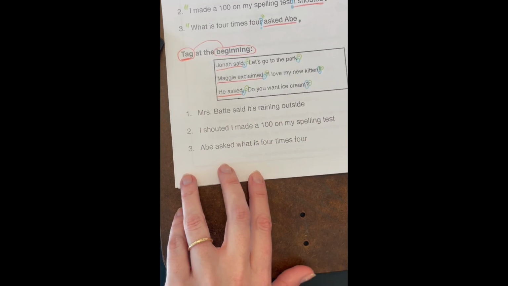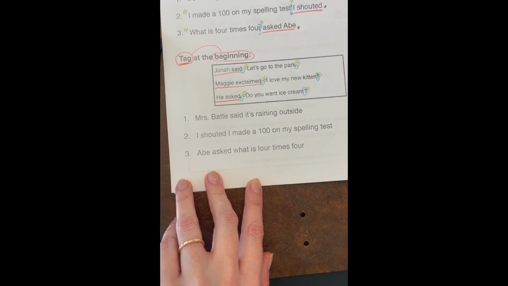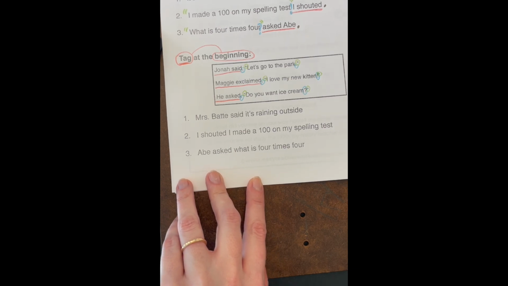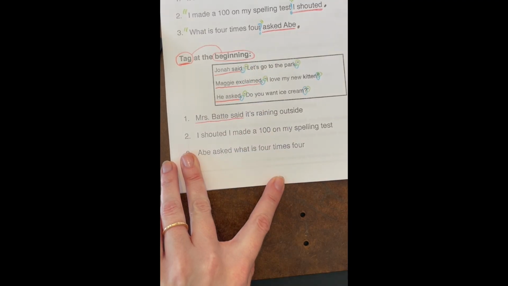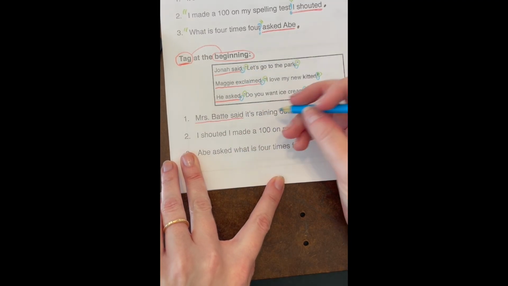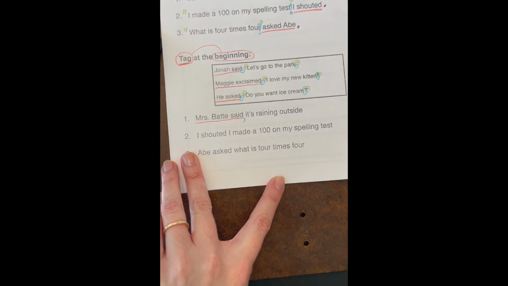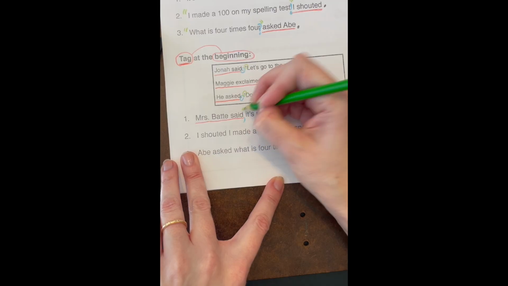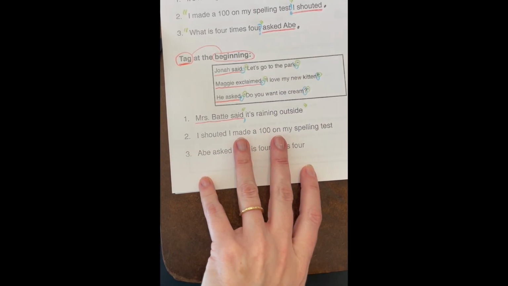Let's do some together. Mrs. Bat said, "it's raining outside." Ooh, it's the same as before, but it's just moved around. So our dialogue tag is here. Mrs. Bat said, and before we put any quotes, we have to put a comma. Quotation here. Quotation here.